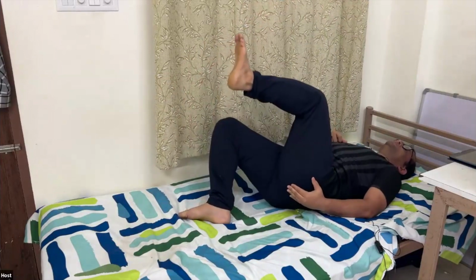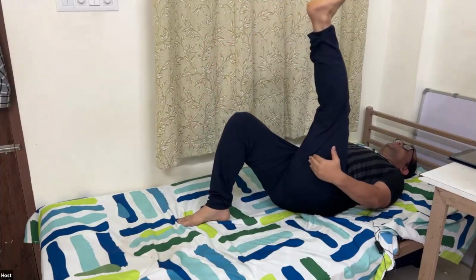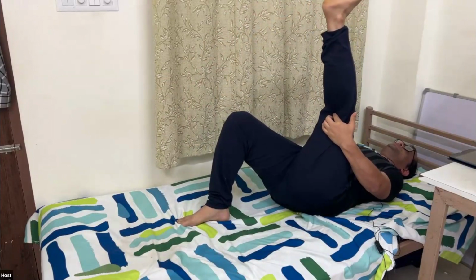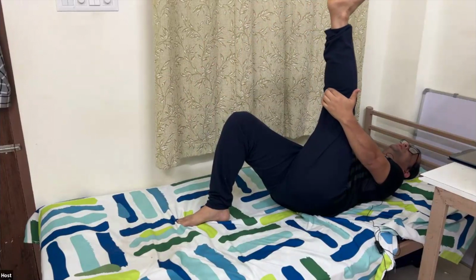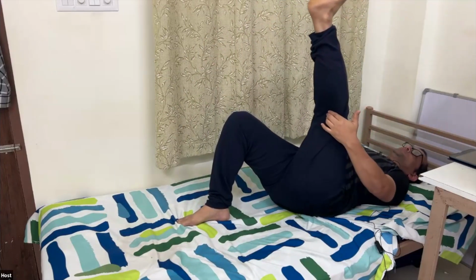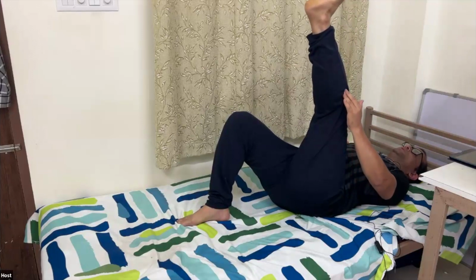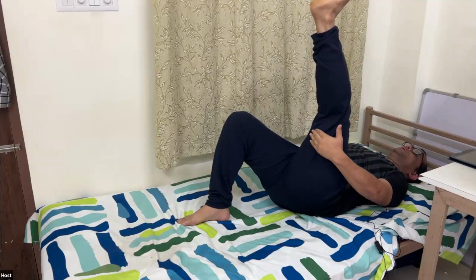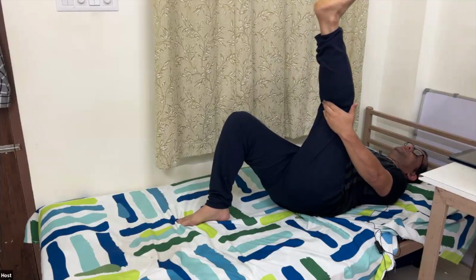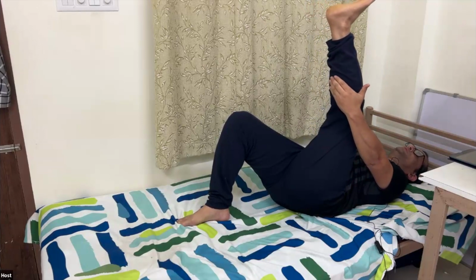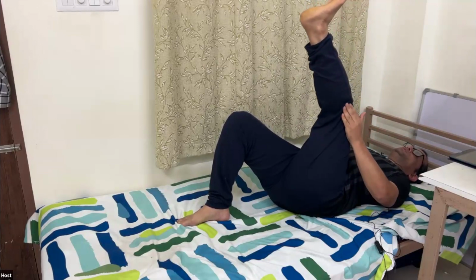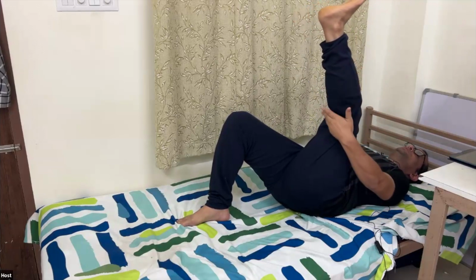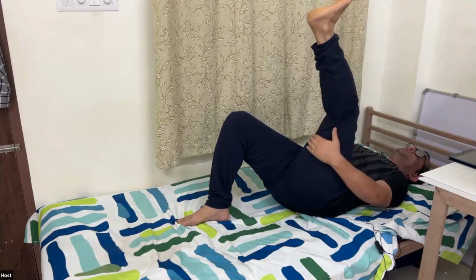Then the sciatica nerve goes down. Here the sciatica nerve divides into branches. One branch goes down, the tibial nerve. One branch goes to the side, the peroneal nerve. So the sciatica nerve divides into 2 parts. That is why a person has pain here, and that is due to the sciatica nerve.